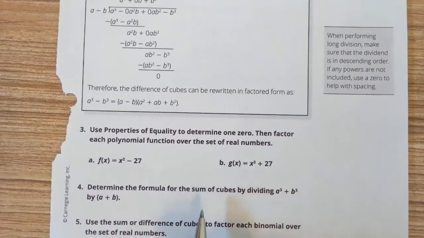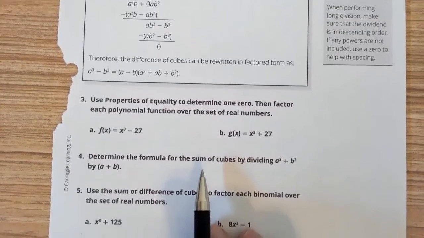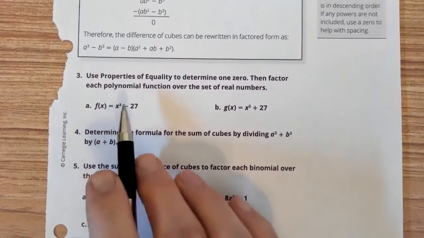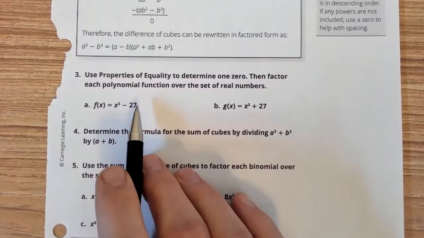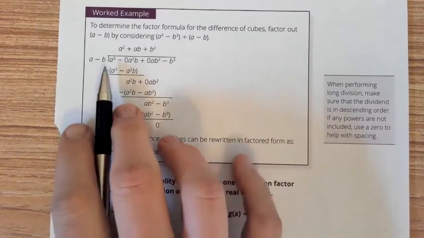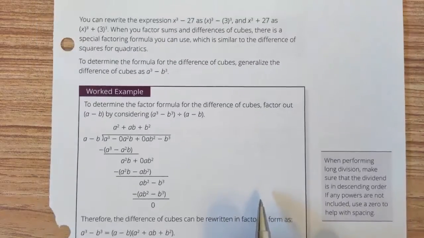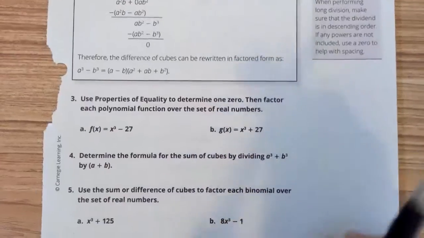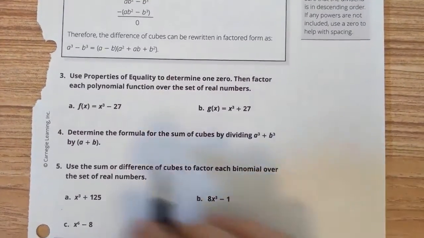So again, this is kind of the basis of what we're doing. So let's, once again, we'll do long division here in just a couple of different class periods. We'll move on to question 3. So I'm on page M2-29, question 3.